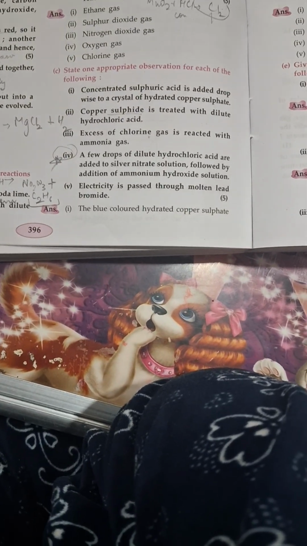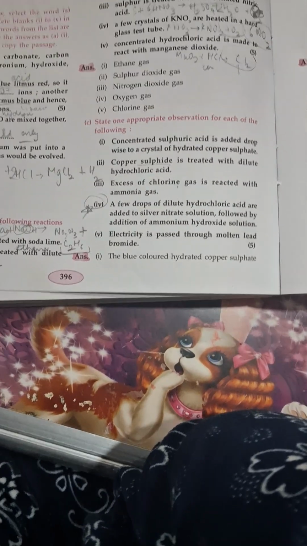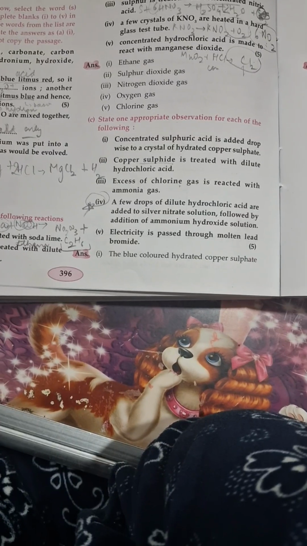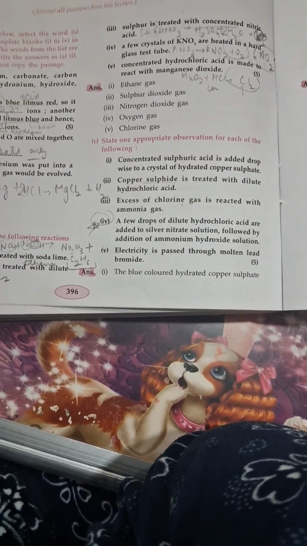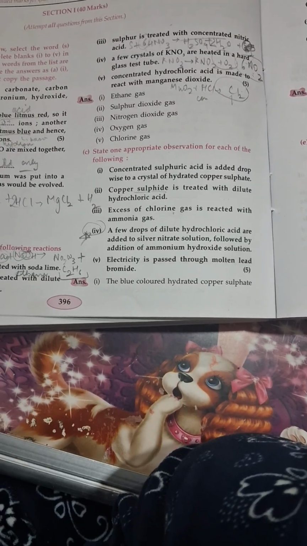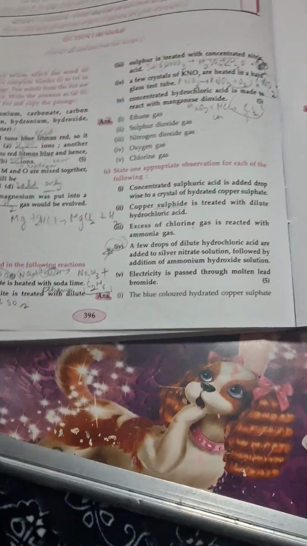So we have to tell observation when electricity is passed through molten lead bromide. This is a very important question. Lead is deposited at the cathode and bromine vapors are seen at the anode. Bromine vapors are reddish brown. That could be an observation, and lead is a gray metal. So gray metal gets deposited. Any of them you can give.